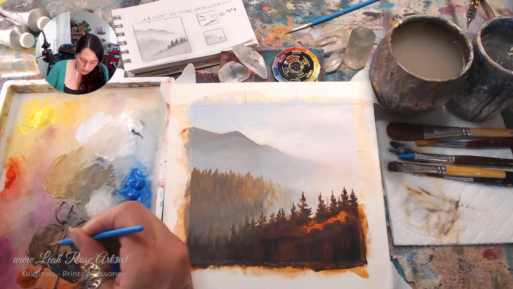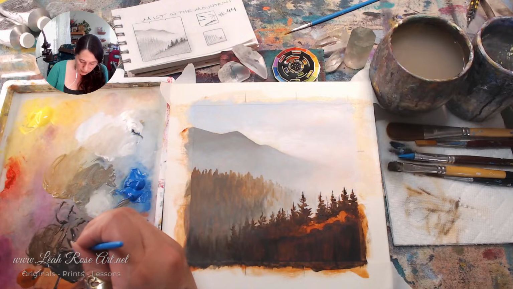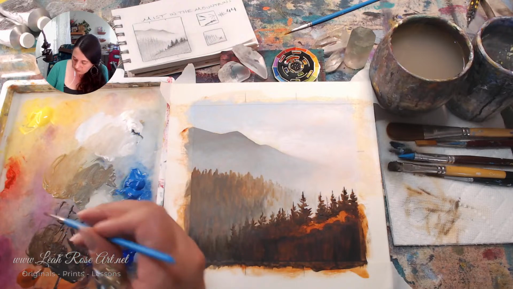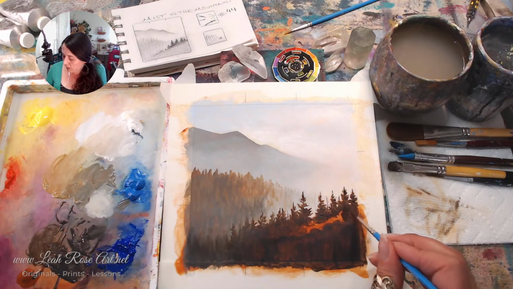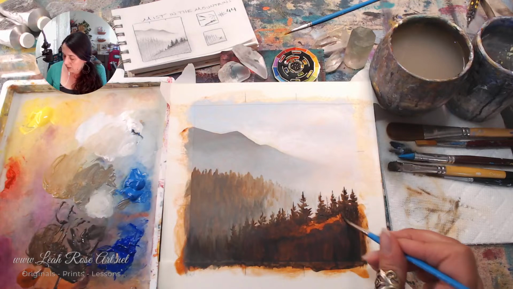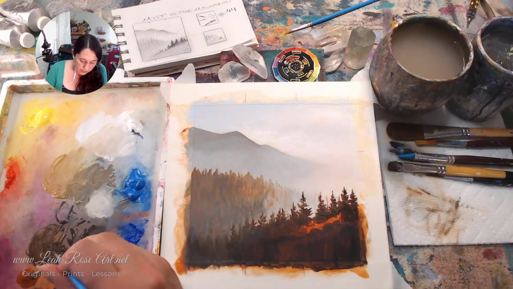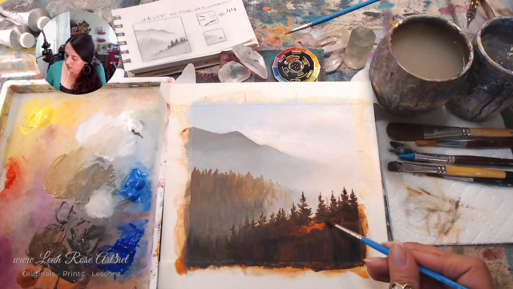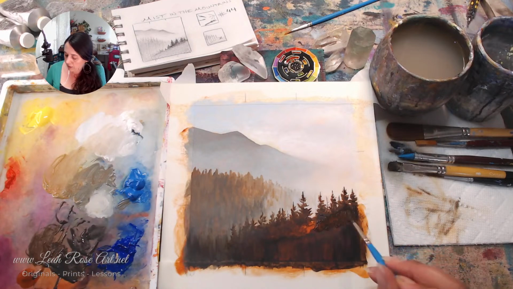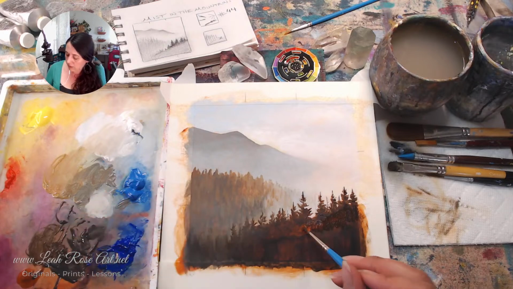Now, the warm color, I'm going to grab some of our darkest dark, mix it halfway between, and then come down, and I'm going to blend the bottom of those foreground trees with the neighboring abyss.